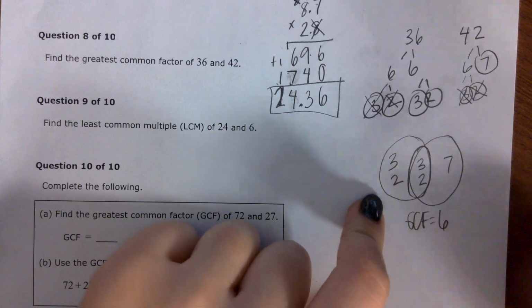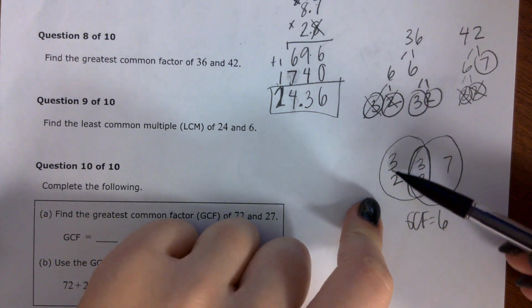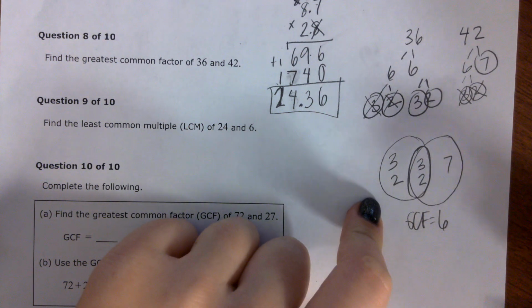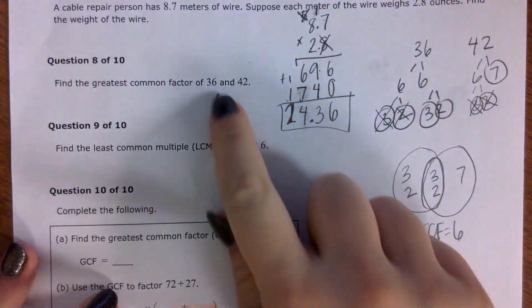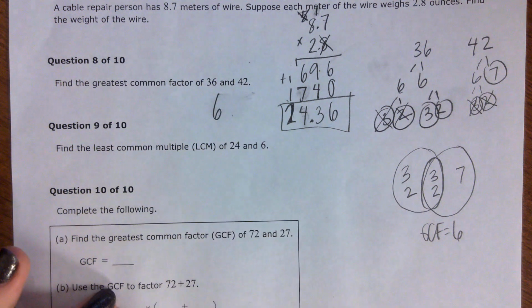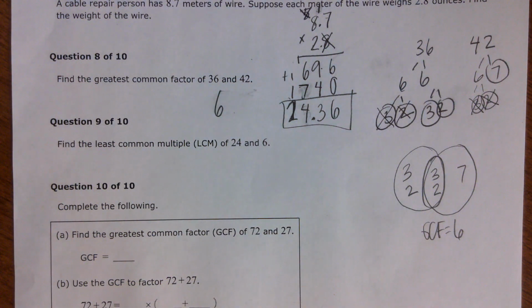If we needed to find the LCM for these two numbers, we would just multiply all of these together, and that would be our LCM. Okay, but our GCF would be 6. Hopefully you were able to just look at those two numbers and understand that 6 is the biggest number that can go into both.